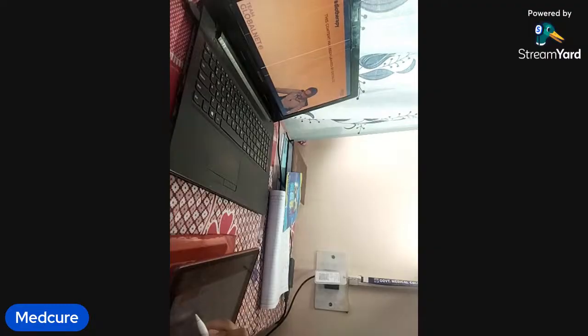Now, the types of radiotherapy which can be used in breast cancer, you can either have whole breast irradiation, that means the entire breast is irradiated, or they can be APBI. APBI is accelerated partial breast irradiation. So these are the two modalities which are there: whole breast irradiation and APBI, that is accelerated partial breast irradiation.